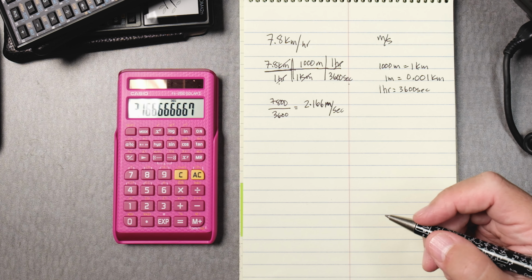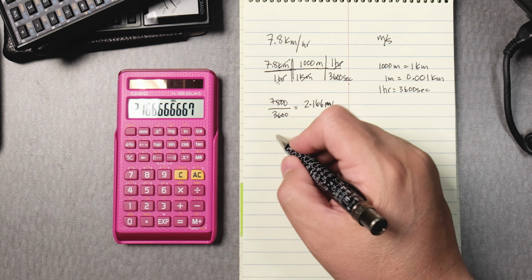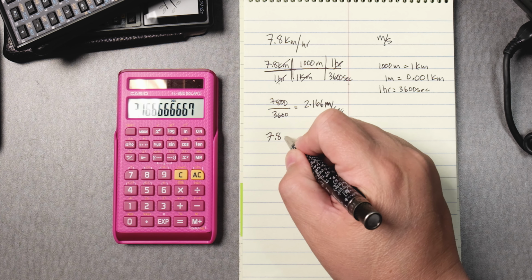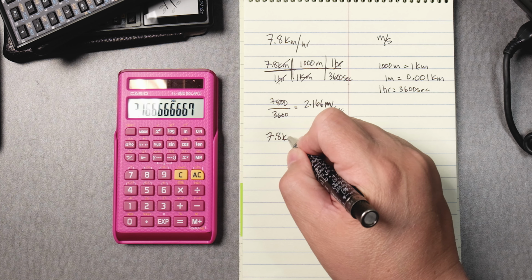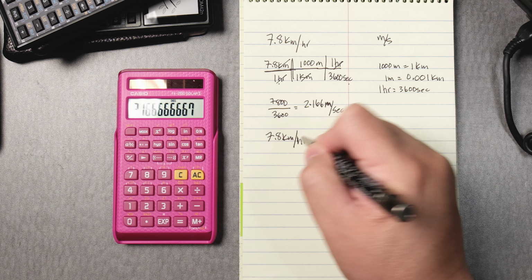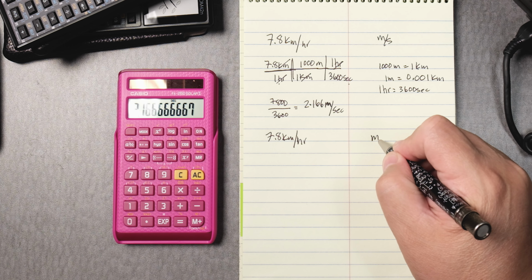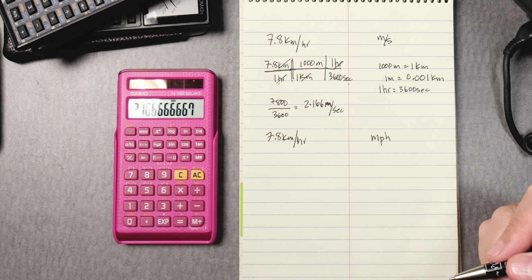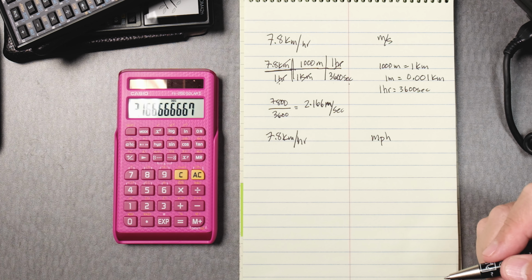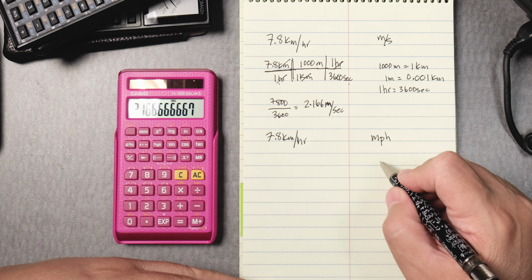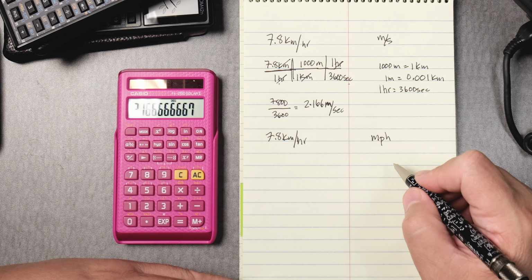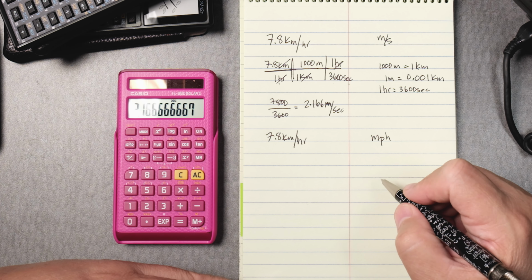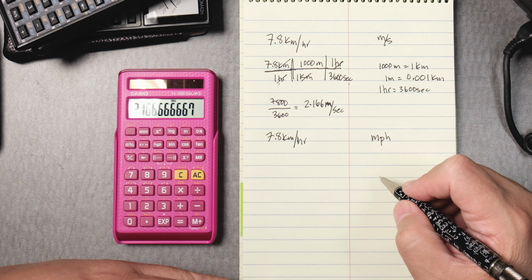Okay. So what about 7.8 kilometers per hour, but this time we want miles per hour? It's something different. So we need miles. We need to convert kilometers to miles, or miles to kilometers. Let's see.